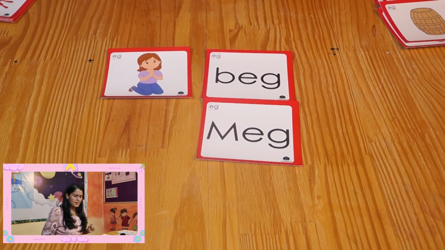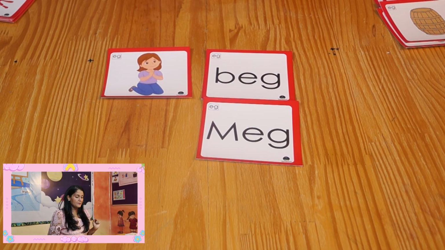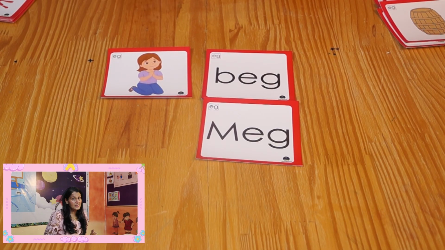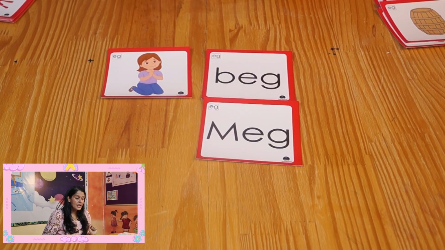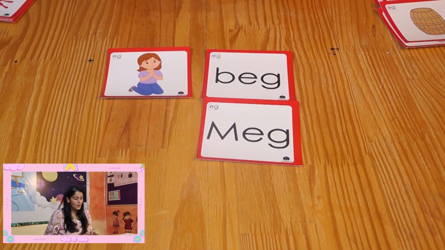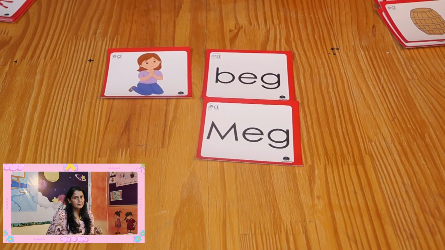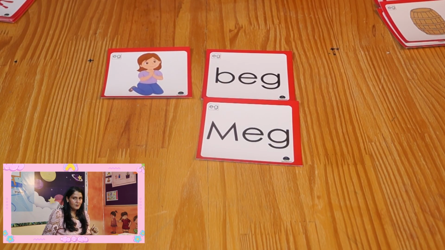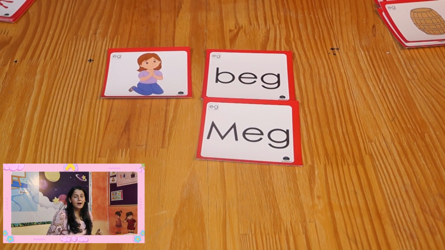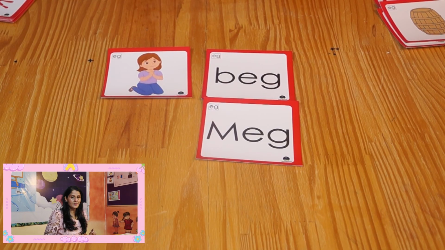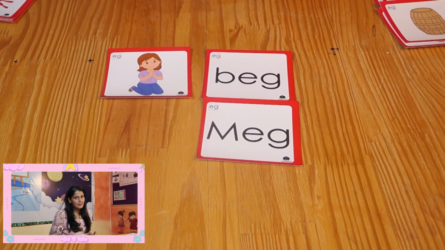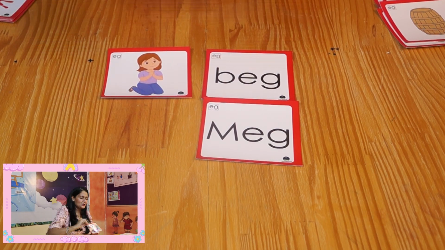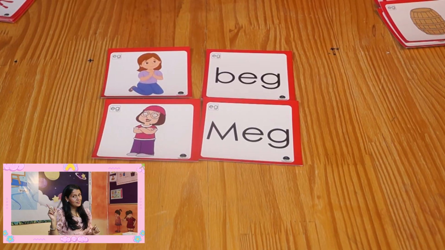Egg Meg. Now, if you remember, when we were doing the CVC words for the A family, that time we came across the word Sam. There, S was written in capital letter, and here M is written in capital letter. Any guesses why is it so? Why are we using the capital letters? Yes, it is because Meg and Sam are the names of the person. So that is why we have to write it with capital letters. So Meg is the name of this girl. So she is Meg, and that was Sam.